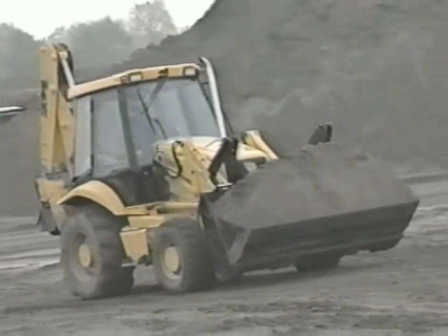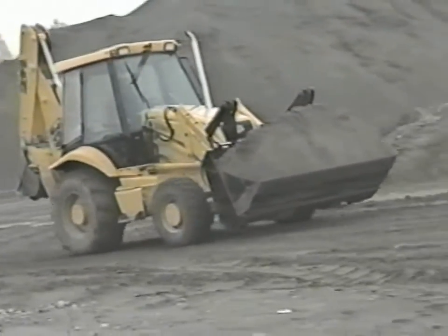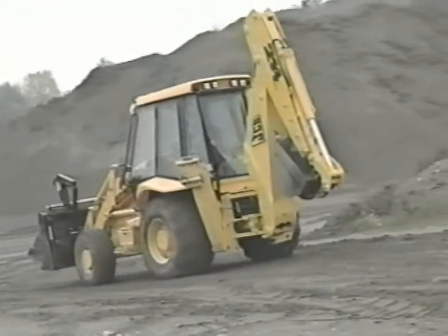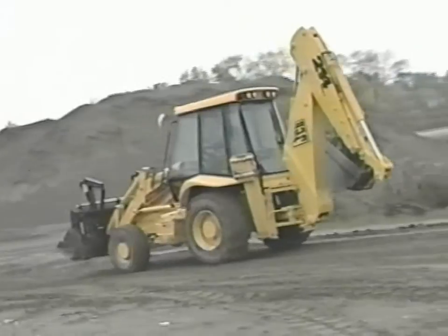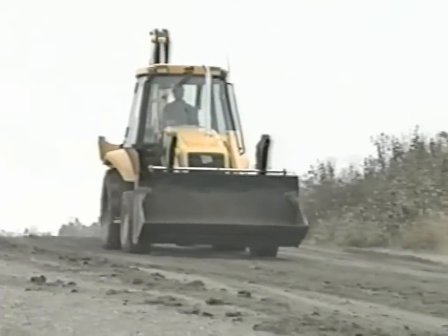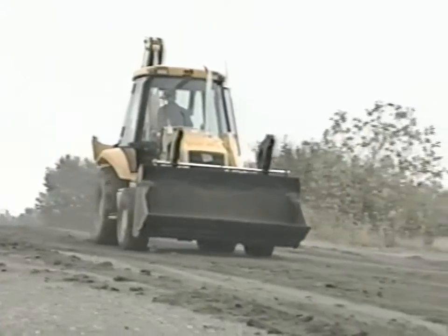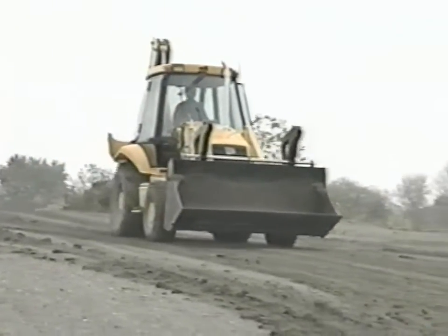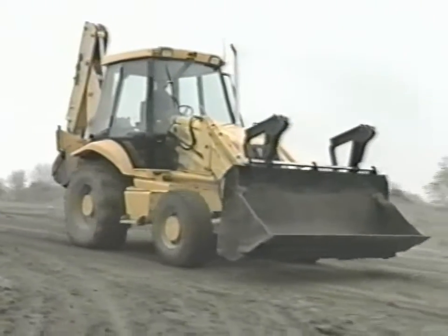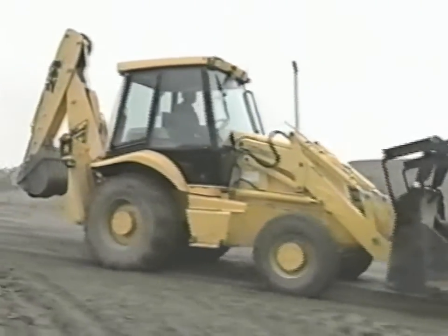Proceed straight up or straight down the slope, keeping a loaded bucket pointed uphill. With no load, keep the bucket pointed downhill. When traveling downhill, stay in gear. You must maintain engine RPM to provide steering and braking functions. Use the same gear range for traveling down a grade as you would for traveling up the grade.